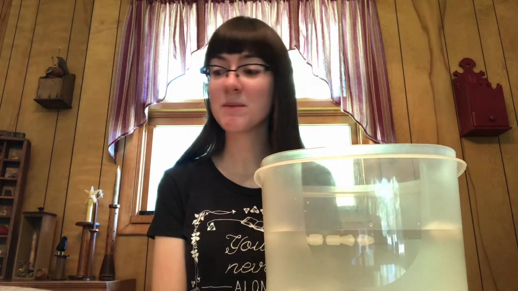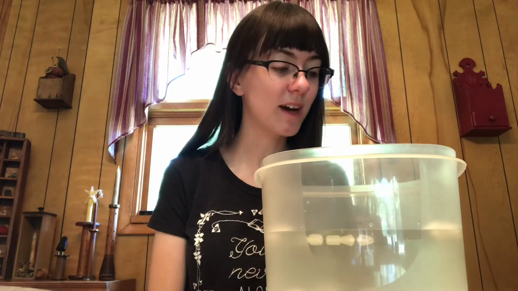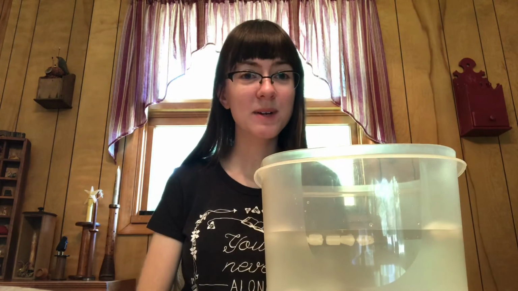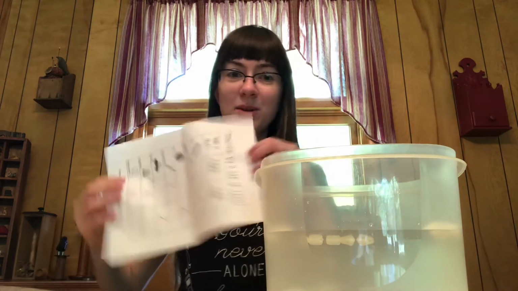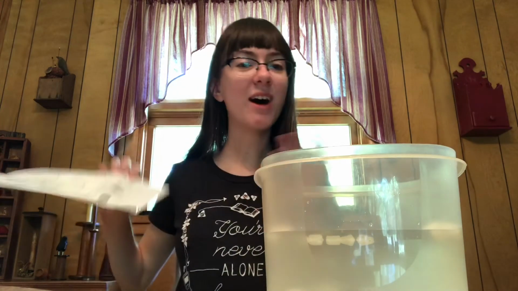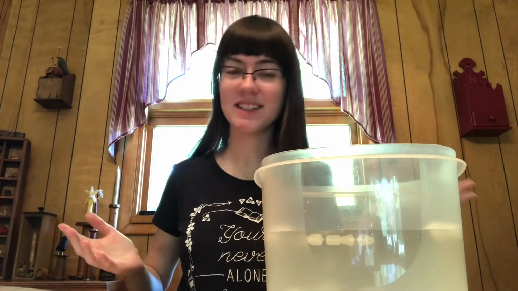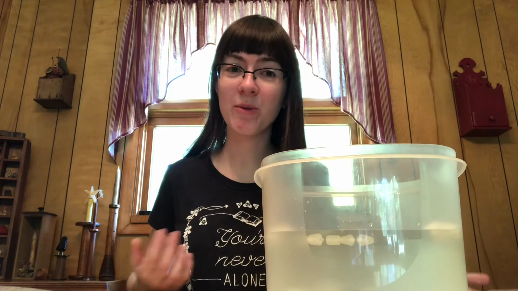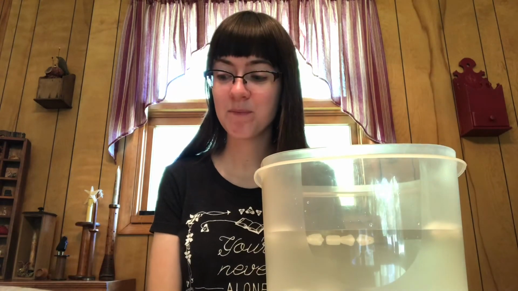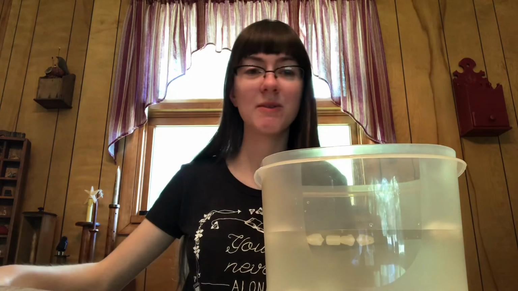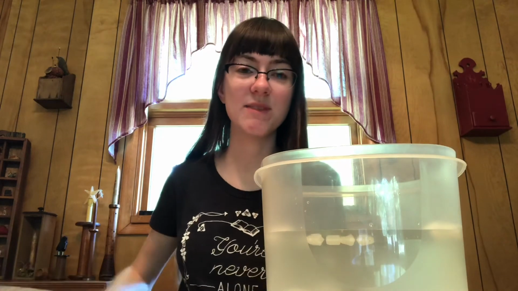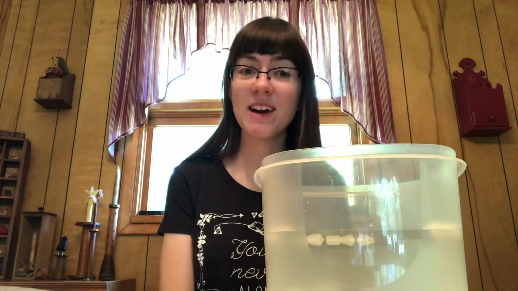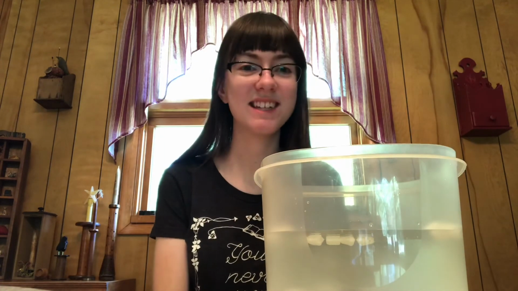So how did your experiment go? Did you get the results that you thought you were going to get? Did all your predictions come true? I know most of mine did, but the cotton ball one is a bit tricky because it did float, but then it filled up with water and started to sink. Now you can keep doing this experiment with other objects you want to test and see if they float or sink. If you find out anything really cool, please let us know.